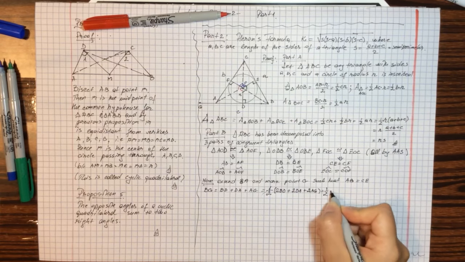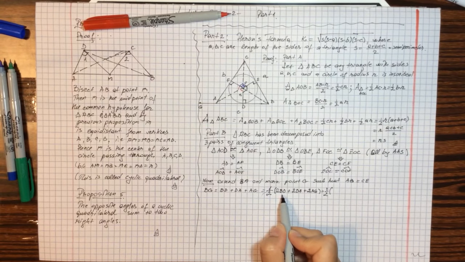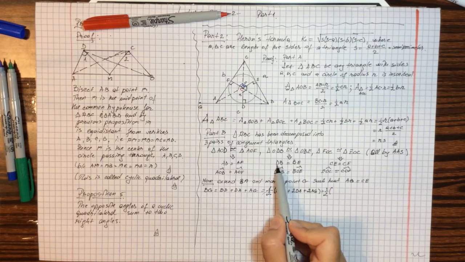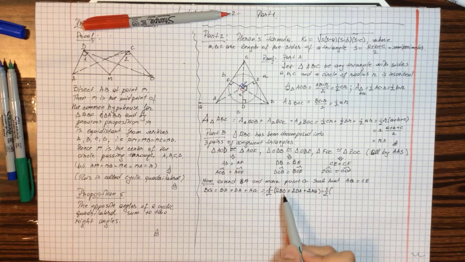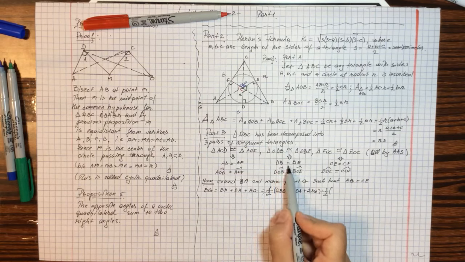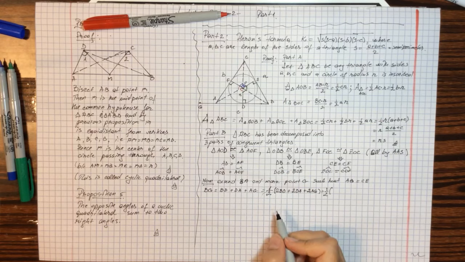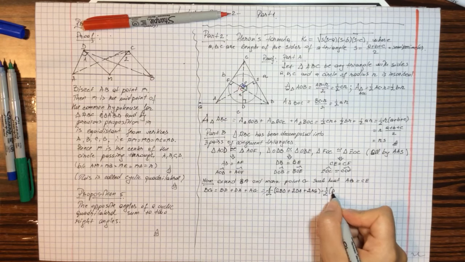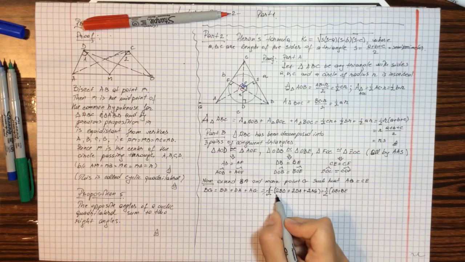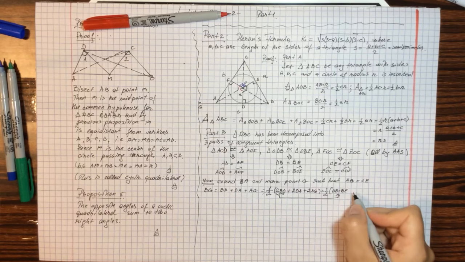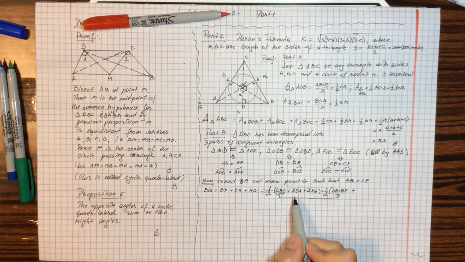All right, so now I'm going to substitute. Instead of 2 times BD, since BD is equal to BE, I'm going to write DB plus BE. So this is the same as DB plus BE, plus DA.